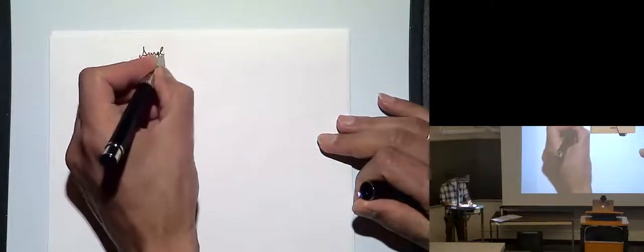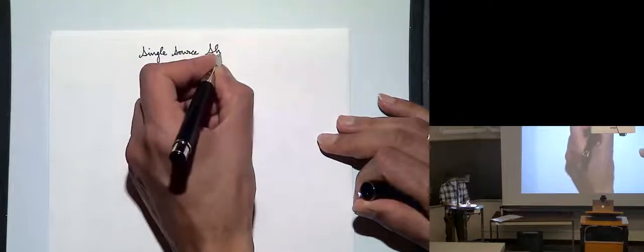So, as you recall, we were doing the single source shortest paths, the SSSP problem.